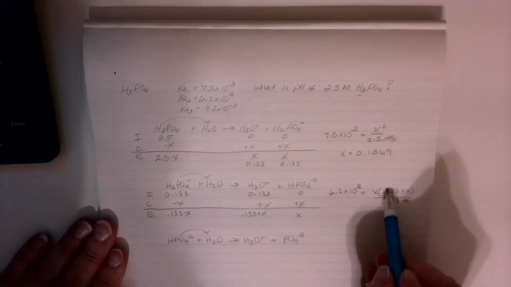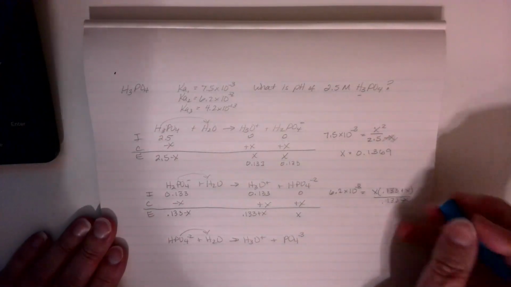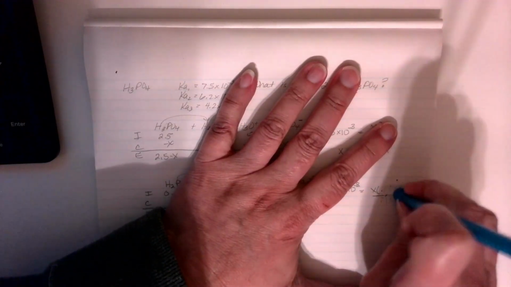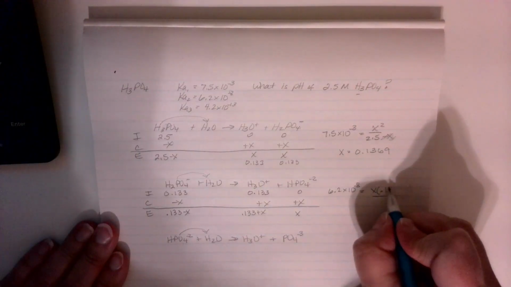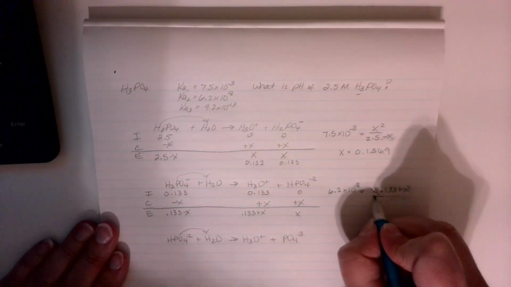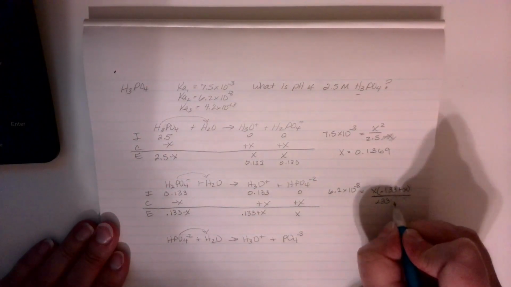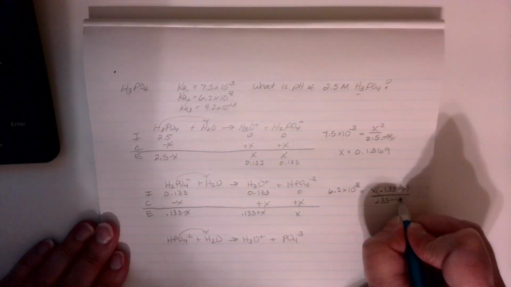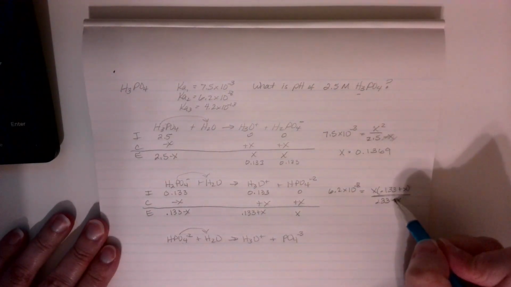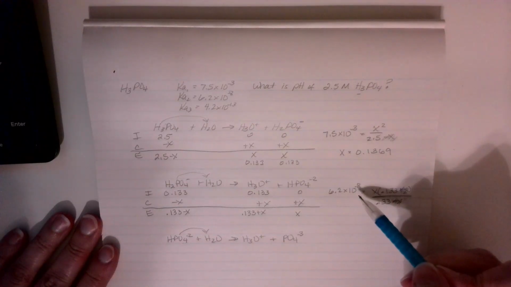And we are going to make the assumption that those numbers, okay, and we're going to make the assumption that x is really, really small, and I think we can because this is minus 8.